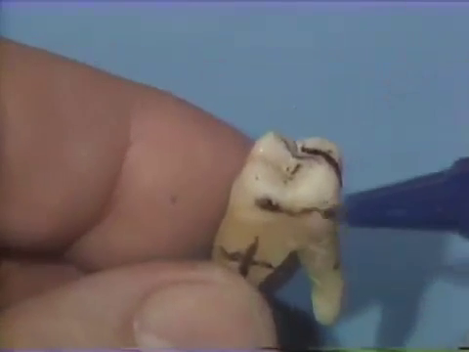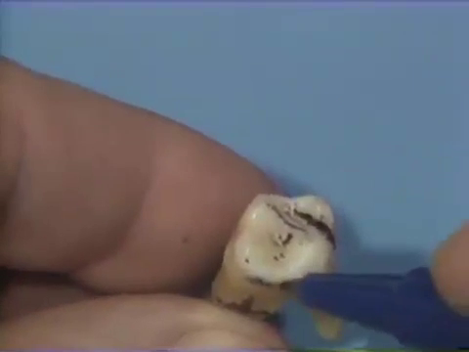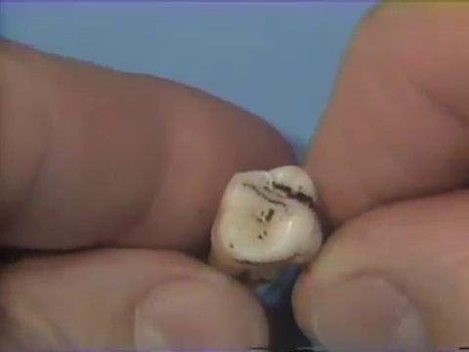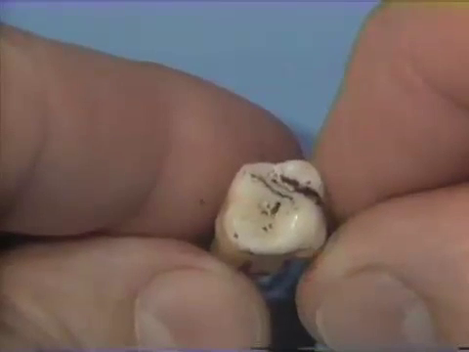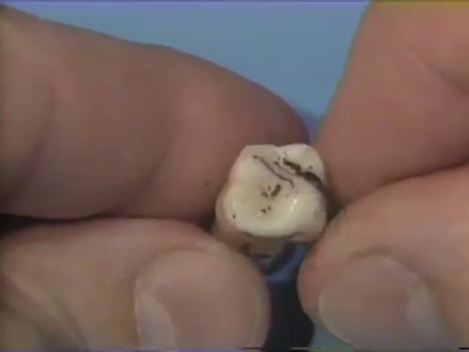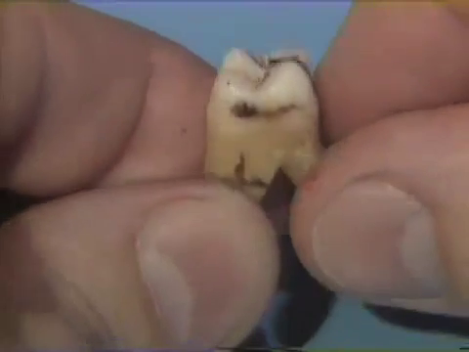This kind of opens up a larger lingual embrasure. Remember, the term embrasure is a space which radiates in a V shape out from the contact area of the teeth. And this can be an incisal, or it can be a lingual embrasure, facial or buccal embrasure. It could be a cervical embrasure.